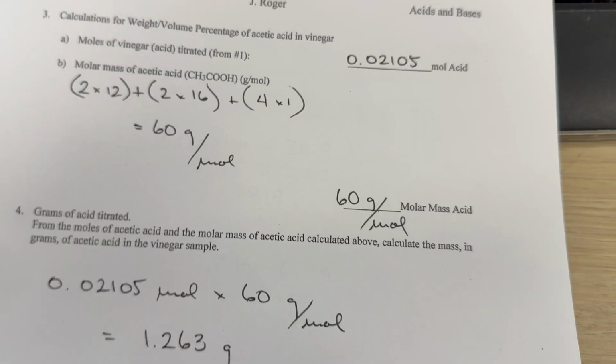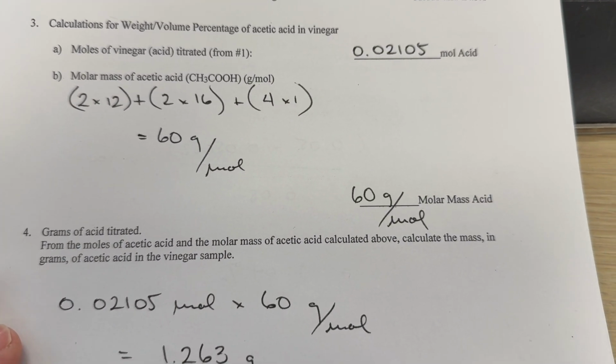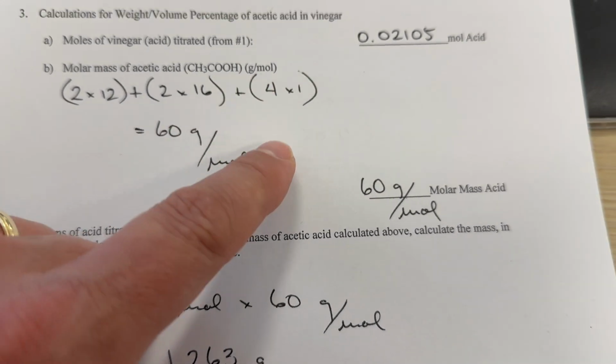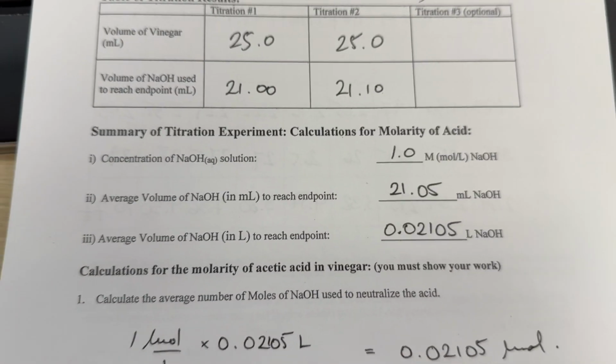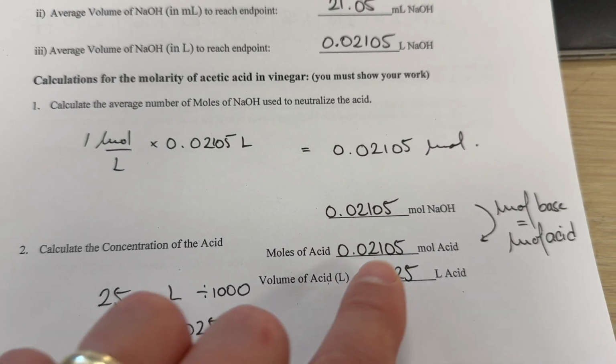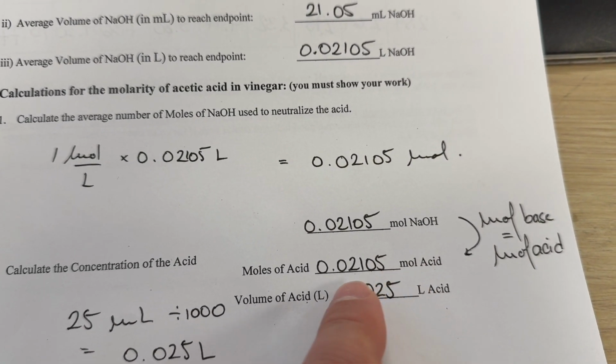So what we need to do is go on here. We're going to find the number of moles of acid that we previously found over here. The moles of base were equal to the moles of acid, so 0.02105.